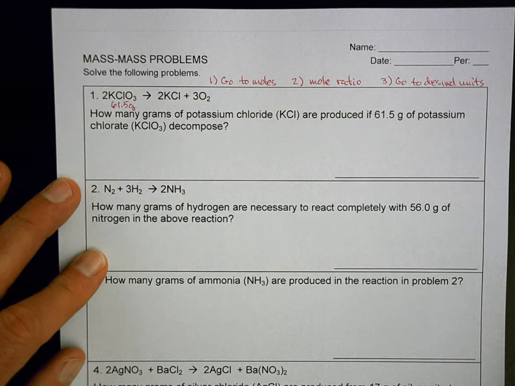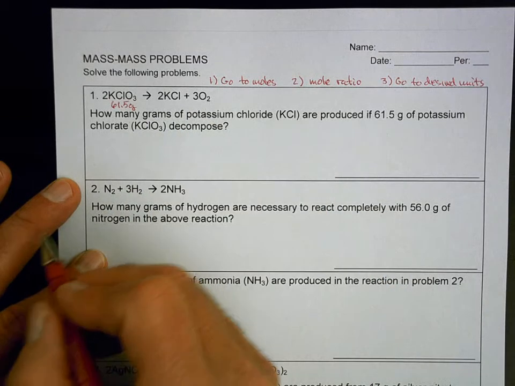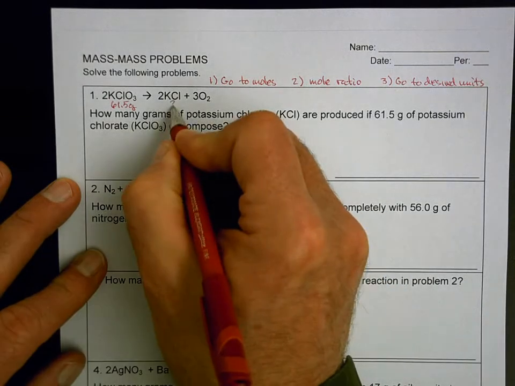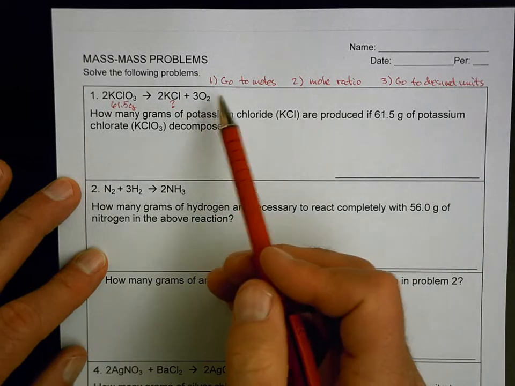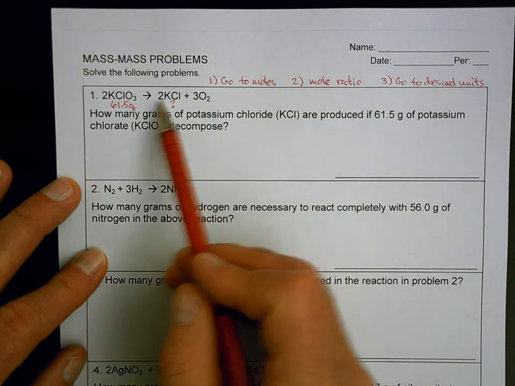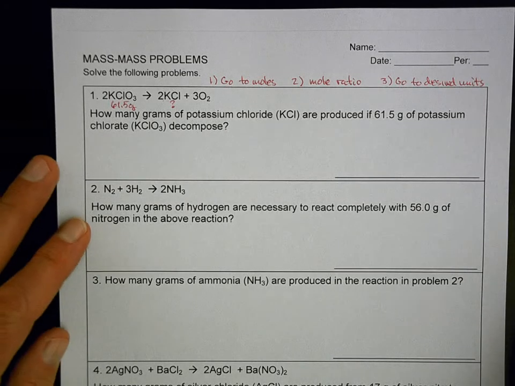So there's my 61.5. And I want to know how many grams of potassium chloride. So there's my question mark. When I get there, I can see that my mole ratio will be 2 to 2. So essentially, the moles won't change.